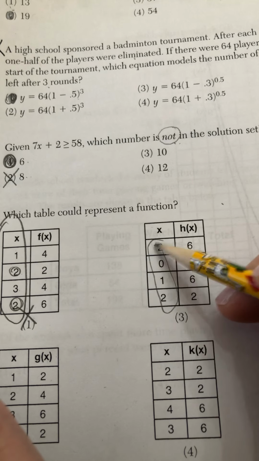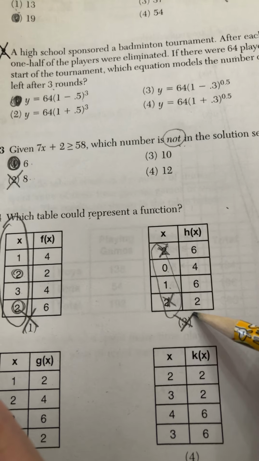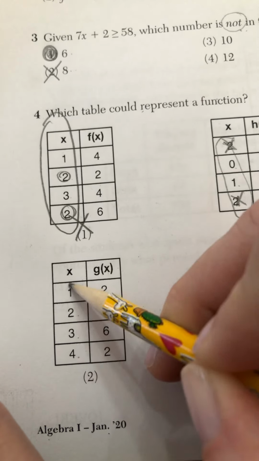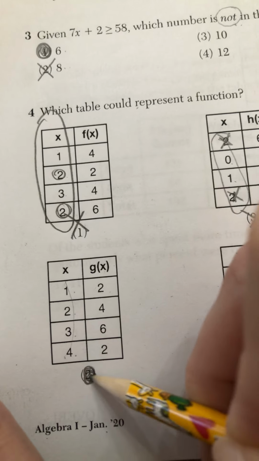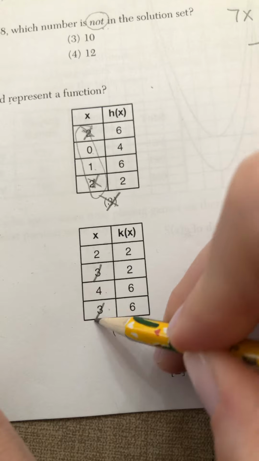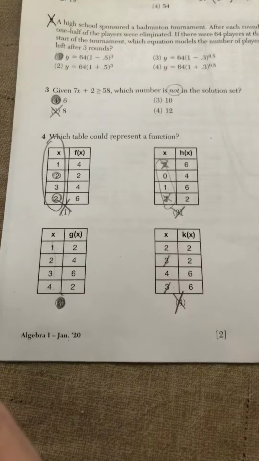Take a look at the x's. 2, 0, uh-oh, right there. No good. Take a look at number 2. 1, 2, 3, 4. Hey, nobody repeated over here. There's your answer. And then this one, 2, 3, 4, 3 right there. Because of that number, that is not a function. So the answer is 2. All right, we are cooking with gas today.